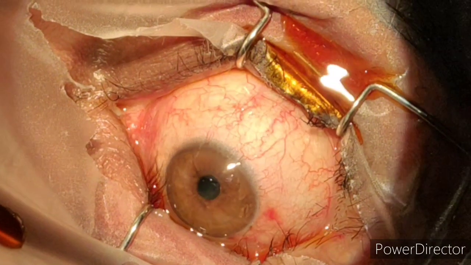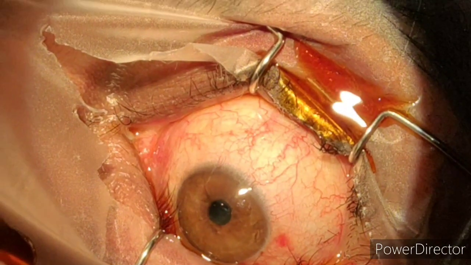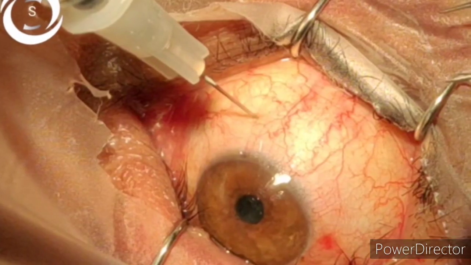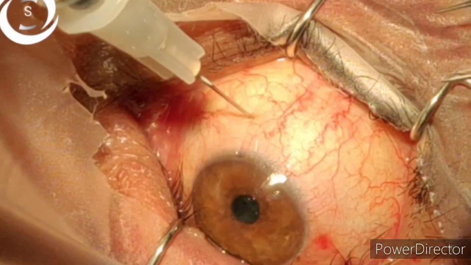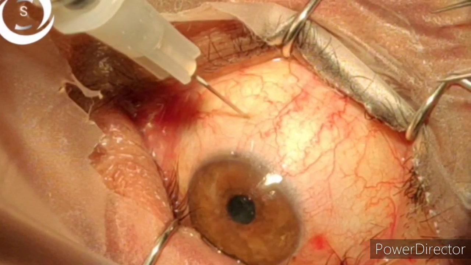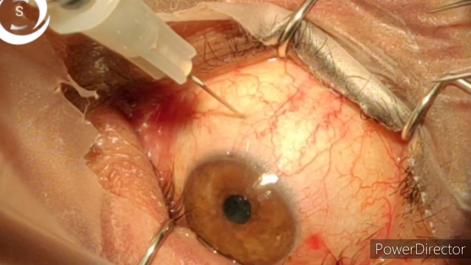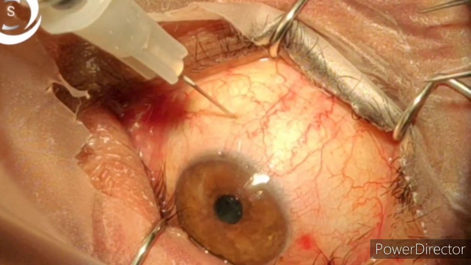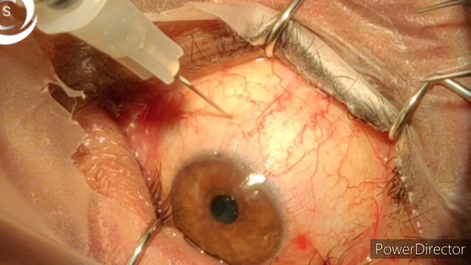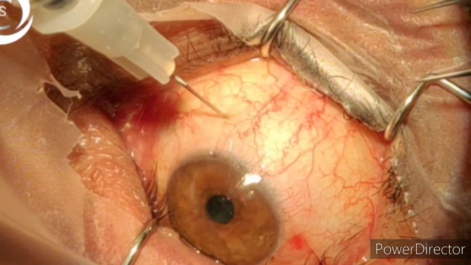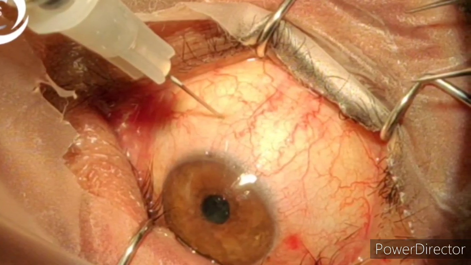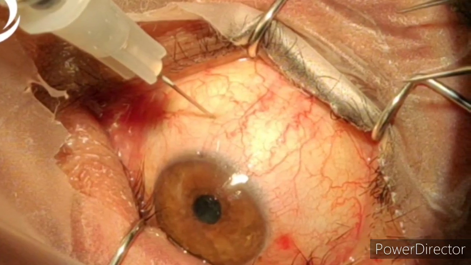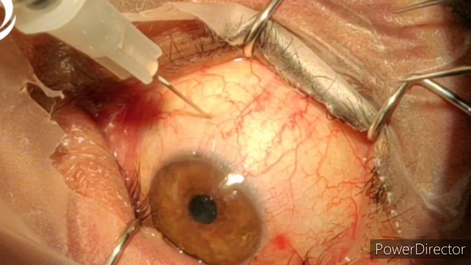The dreadful one is endophthalmitis, and the others are retinal detachment, which is also rare. The common ones are subconjunctival hemorrhage, pain, bleb formation, and transient elevation of intraocular pressure, and sometimes central retinal artery occlusion as well. So I hope now it is clear how we should inject intravitreally into the eye.